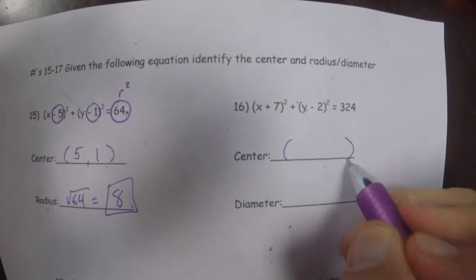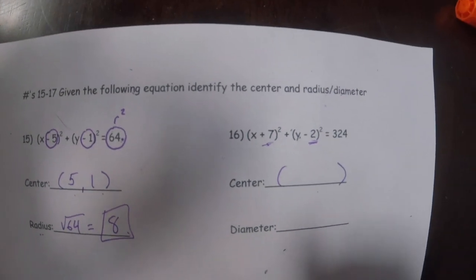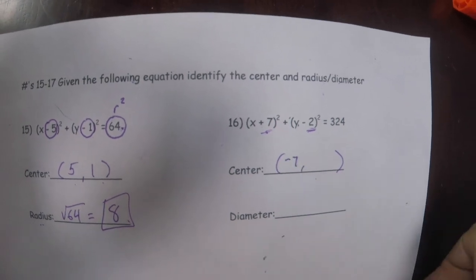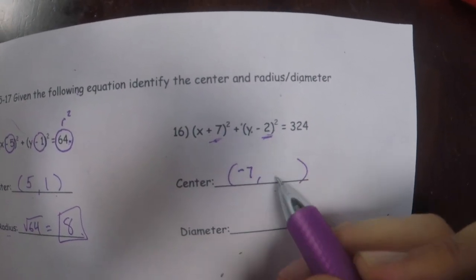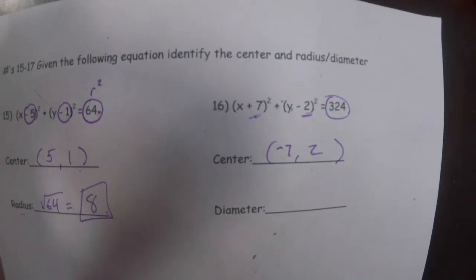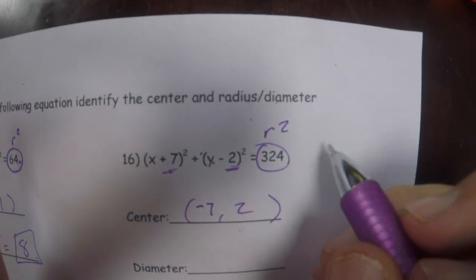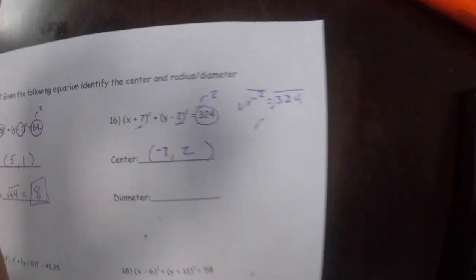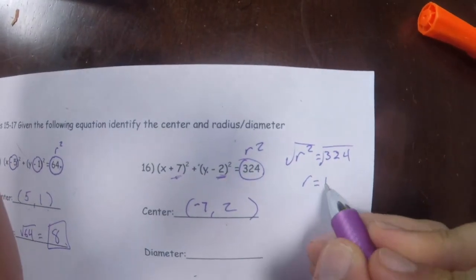How about this one? Remember, change the signs. We're going to pull out the center from these two numbers here and here. Those are my h and my k. But change the sign. Since this is a plus 7, I know that the center's x-coordinate has to be -7. Since this is a minus 2, I know that the y-coordinate of the center of the circle has to be +2. All right. What does this number out here represent? This is my radius squared. My radius squared is 324. So if I take the square root of that, I get 18. So which means my radius is 18.